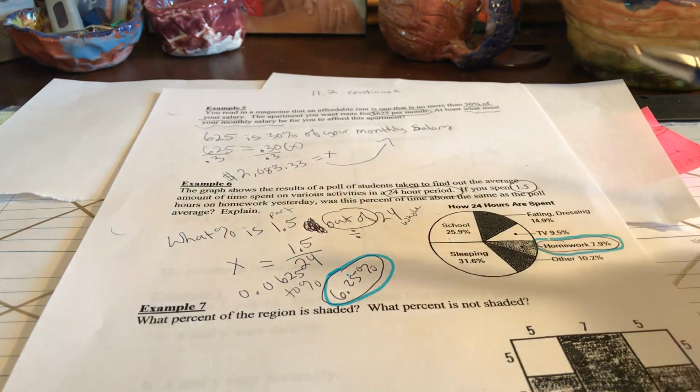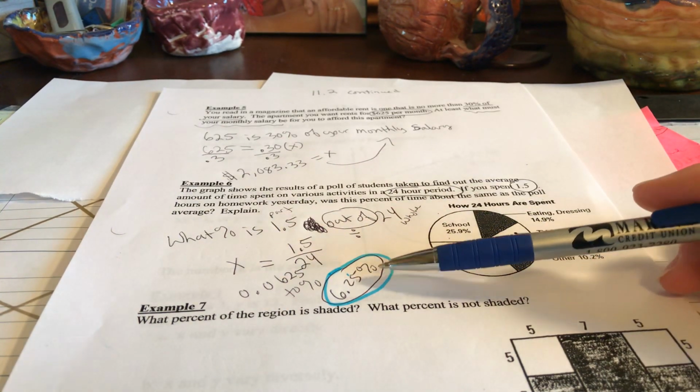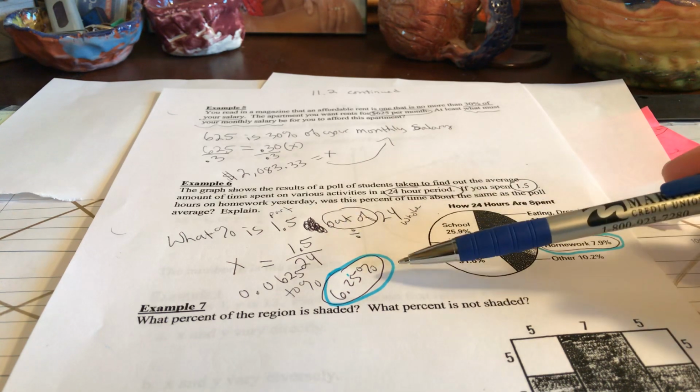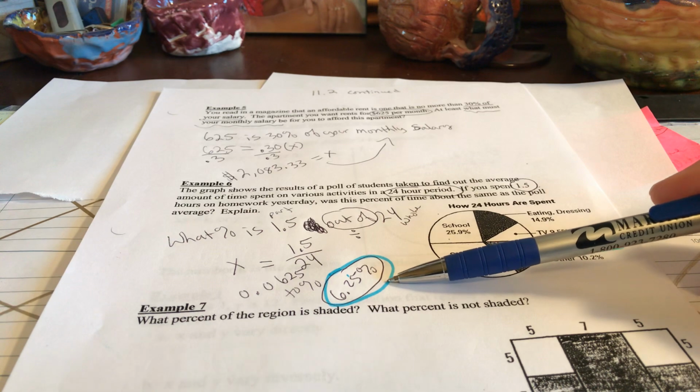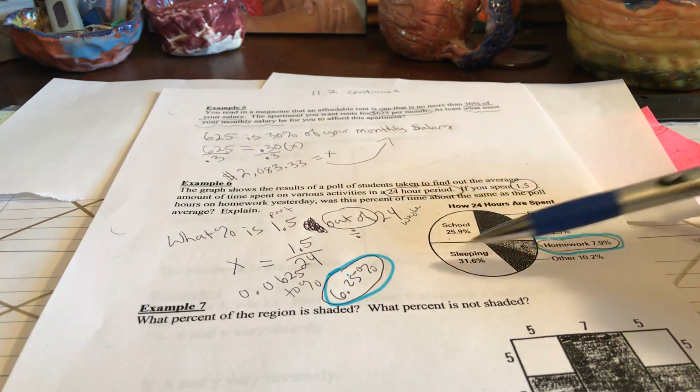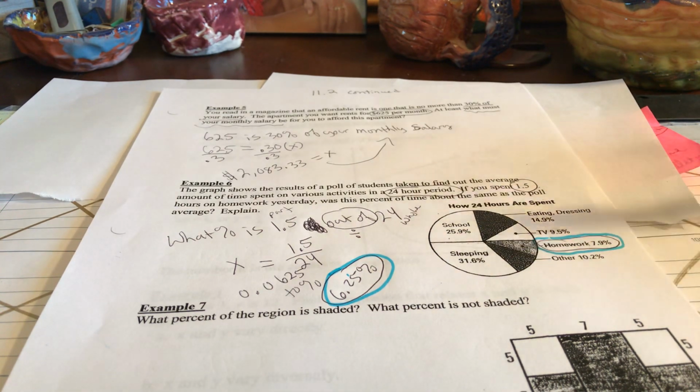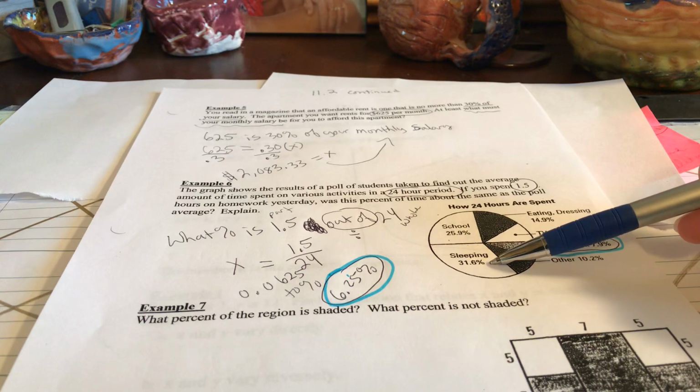So this is close to 8%. Your answer could say no, because this person spent 6.25%, so it's lower. Or you actually could say, depending on whether you think that's close, yes, 6.25% is close to 7.9. It's really not that far off when you look at, you know, it's not 31.6%.